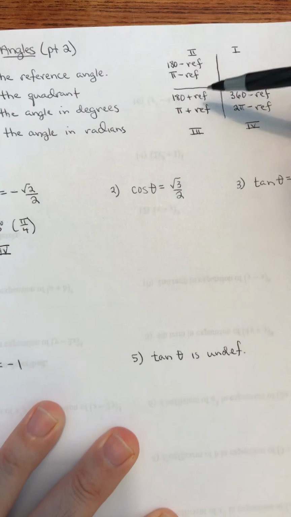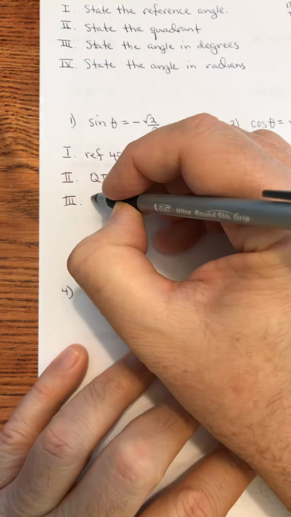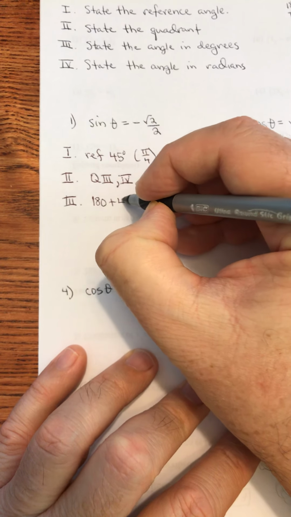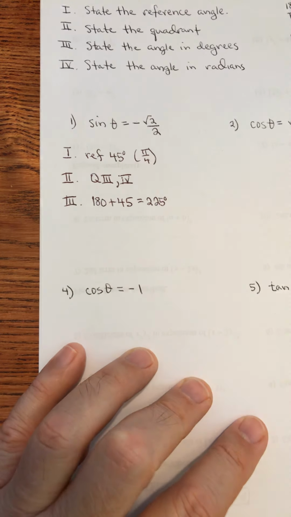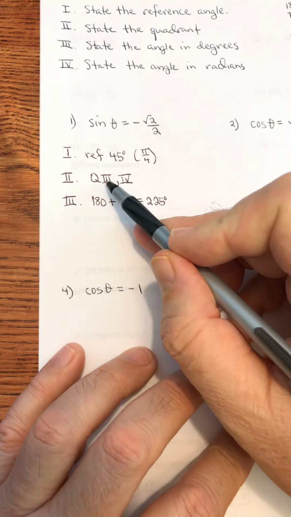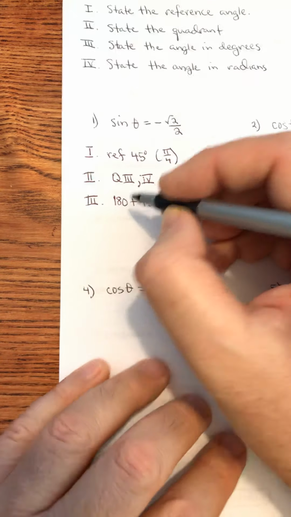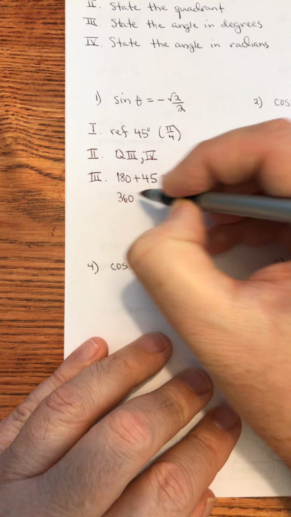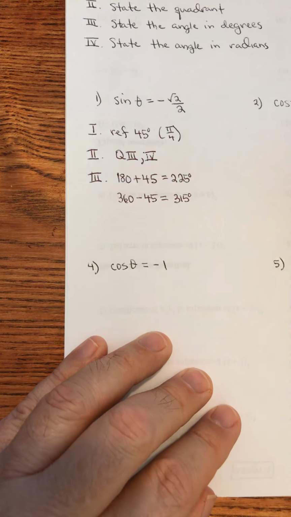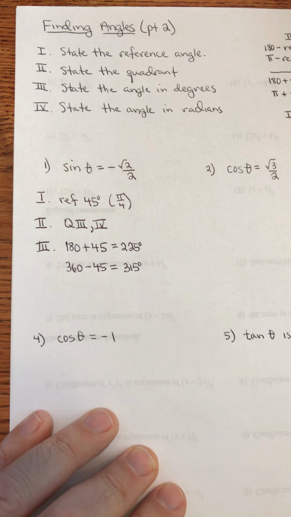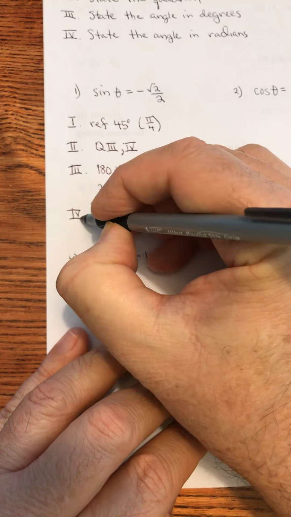So we go back to this little chart. In quadrant 3, it's 180 plus the reference. So 180 plus 45 equals 225 degrees. That's the angle in quadrant 3. Quadrant 4, it says take 360 minus the reference. So in quadrant 4, that would be 360 minus 45, which is 315 degrees. So step 3, state the angle in degrees or angles in degrees. Those are the two. And then state them in radians.